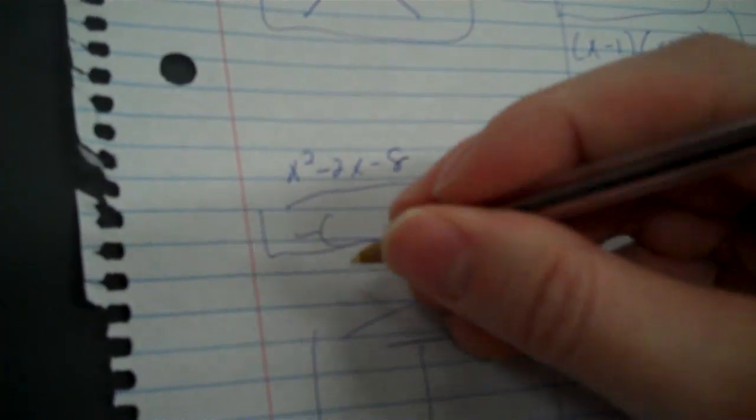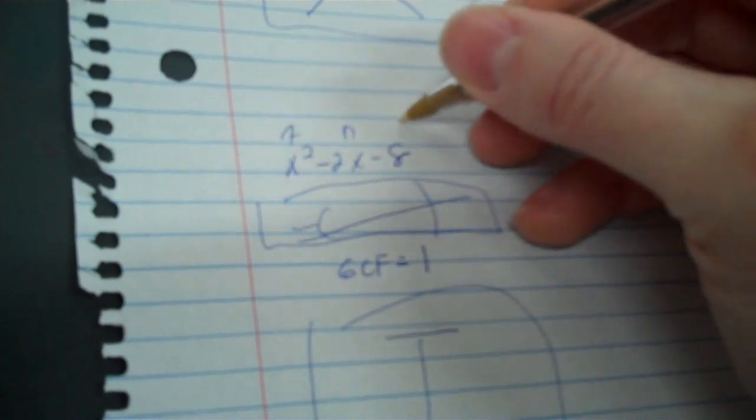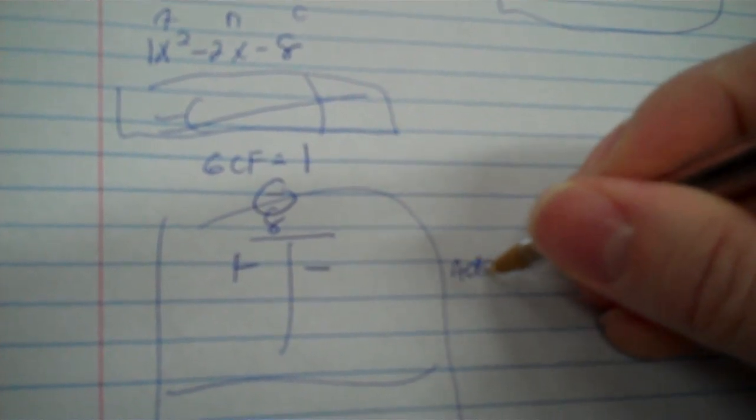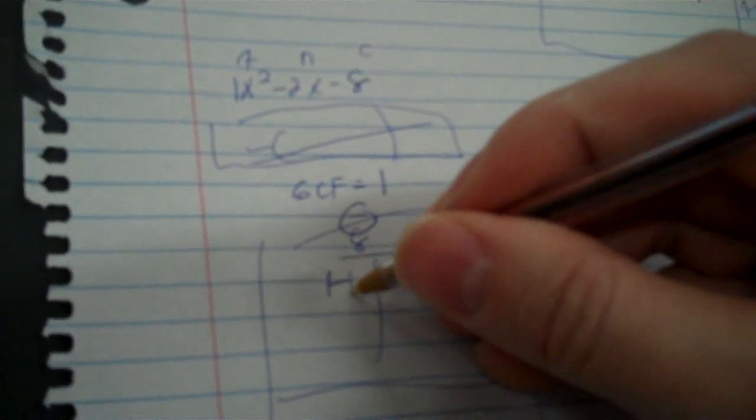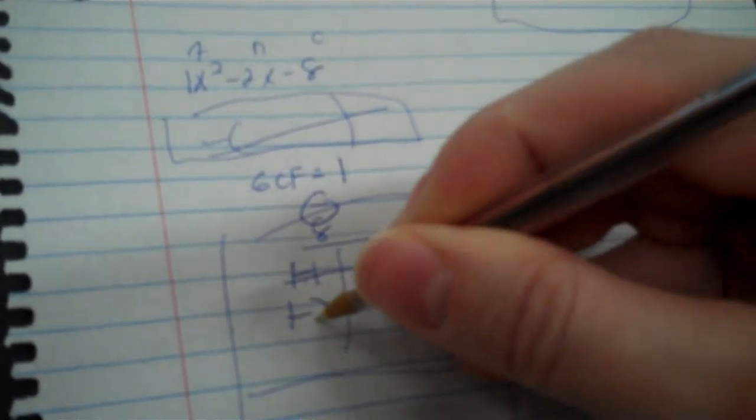Minus 2x minus 8. Okay, GCF table. GCF of 1, 2, and 8, that would be 1. Okay, so ABC, 1 times negative 8, so that's a positive times a negative. So we would add that to try to get to negative 2. 1 and 8, no. 2 and 4, boom. Okay, A is 1, so you can just write 2 parentheses, x plus 2, x minus 4. Okay, so we're rewriting that as x plus 2, x minus 4.